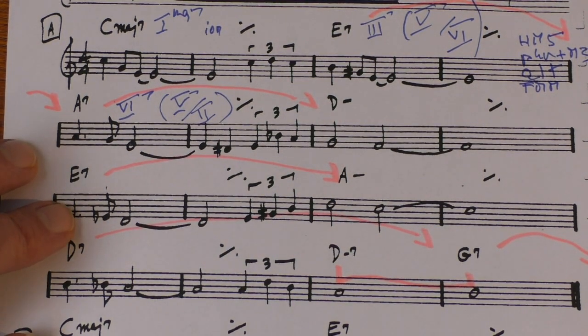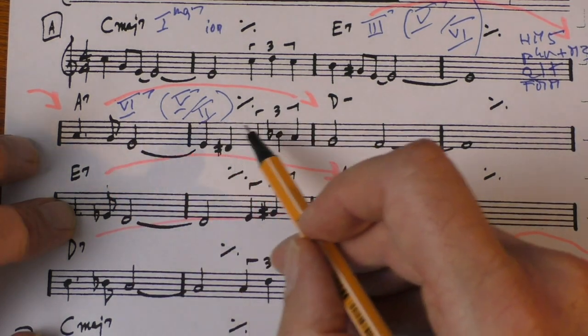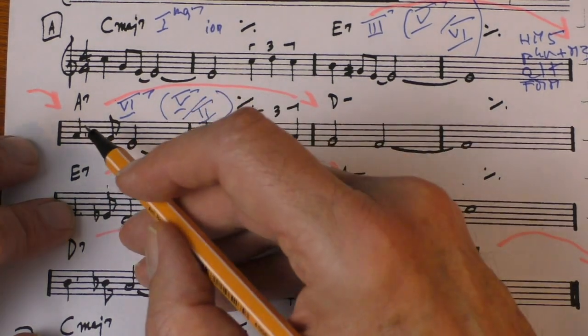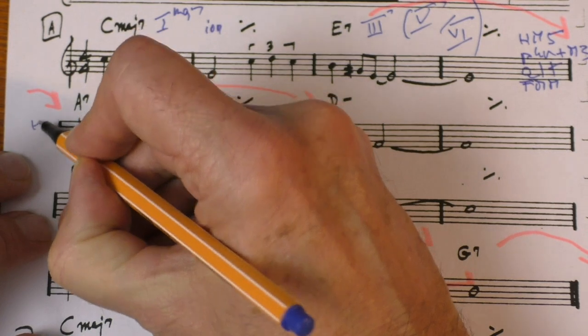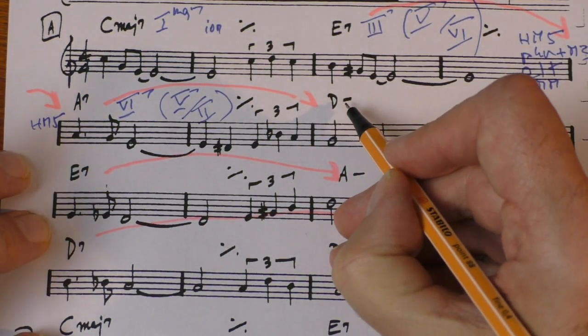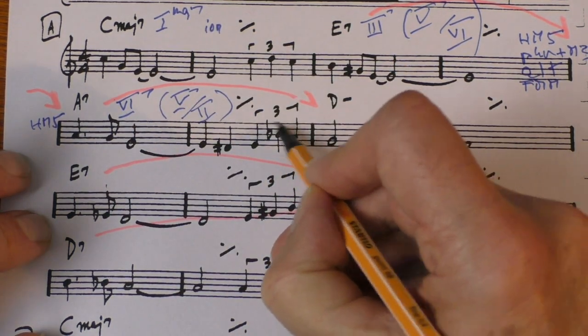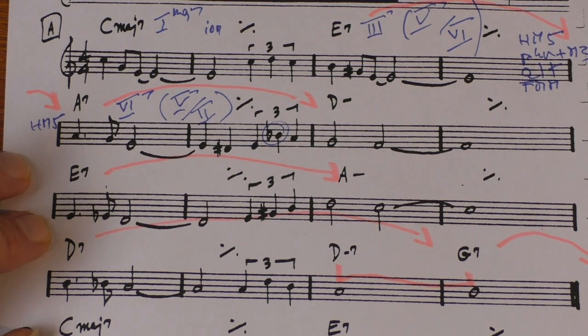And the scale that fits here is again the harmonic minor 5 of the 5th degree, because it's from D harmonic minor. Because we have the B flat in here, that's pretty obvious.